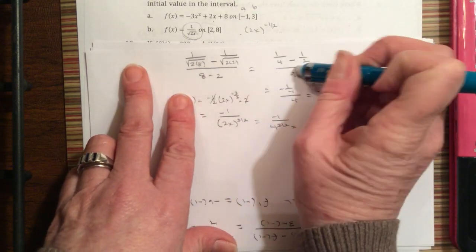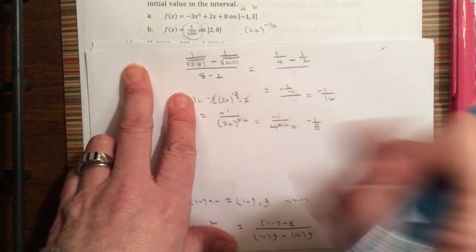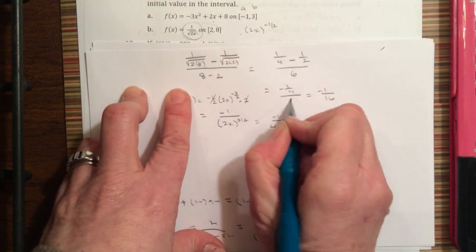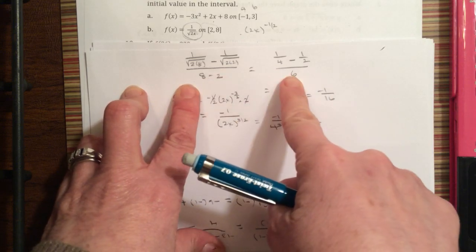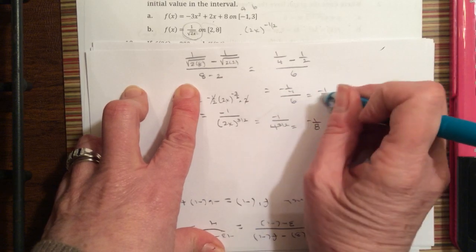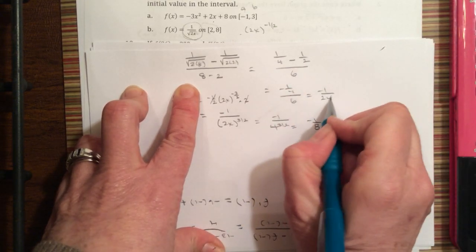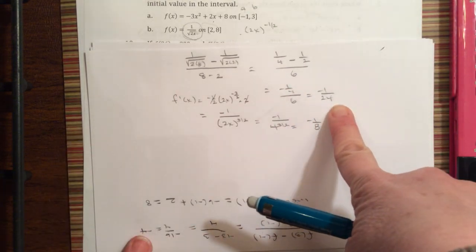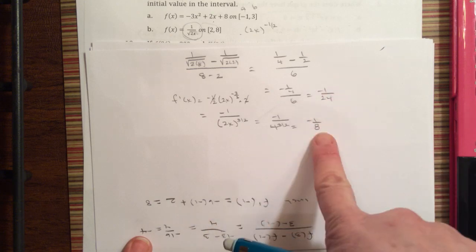Except I subtracted wrong, sorry. I was thinking something looked wrong there. 8 minus 2 is 6, I was dividing. So then this is negative 1/24. Sorry about that confusion. So there's my average rate of change and my instantaneous rate of change.